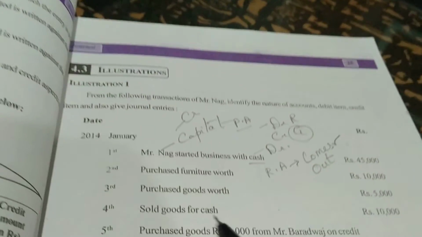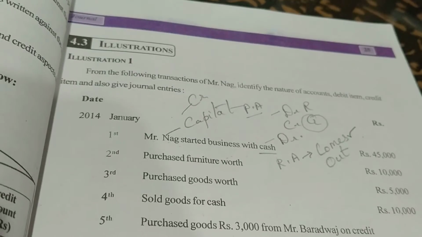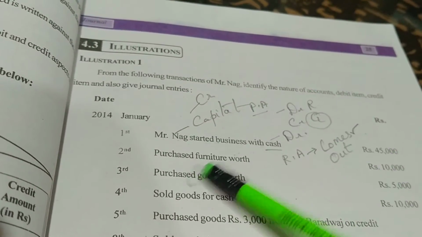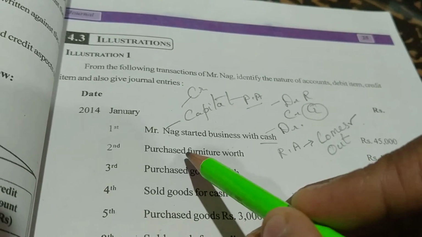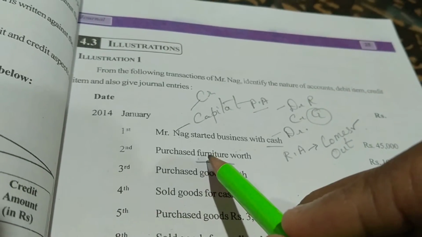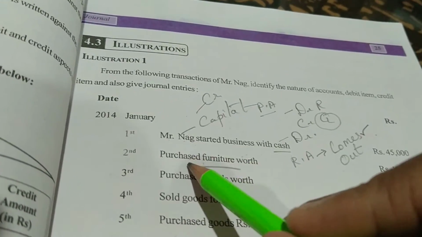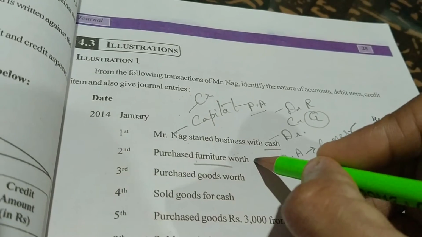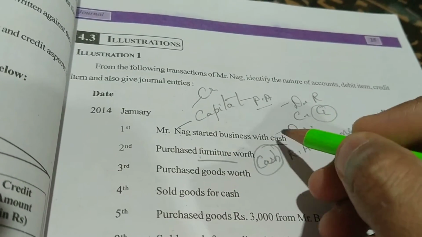What has happened? Purchased furniture worth 10,000. Okay, what has happened in the company? They have purchased the furniture. So what are the two aspects? One is purchase. See, purchased furniture, very clearly it is given. So we'll take furniture. So whenever we are purchasing, what is happening? What is the next aspect? Cash. When you purchase an item, you pay.